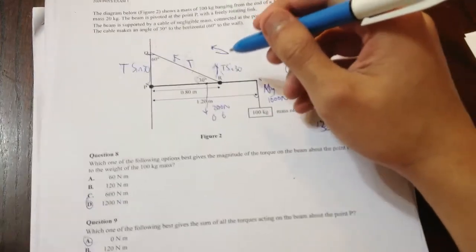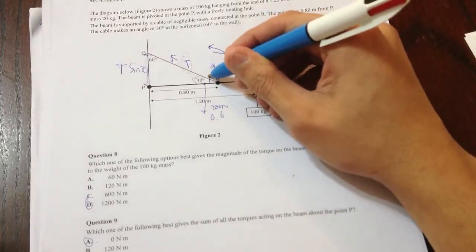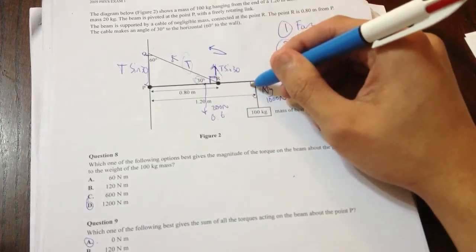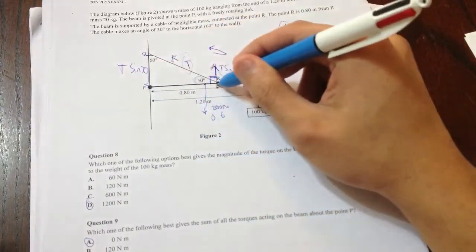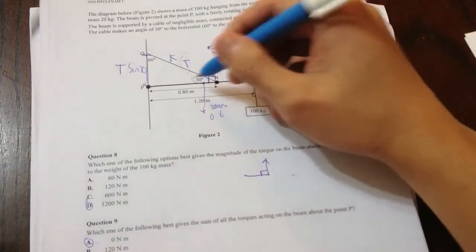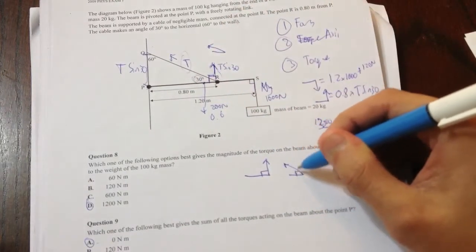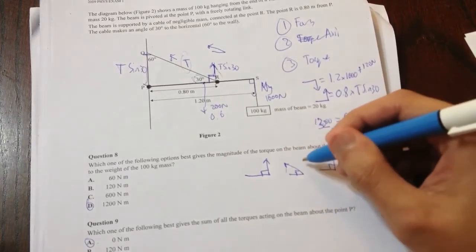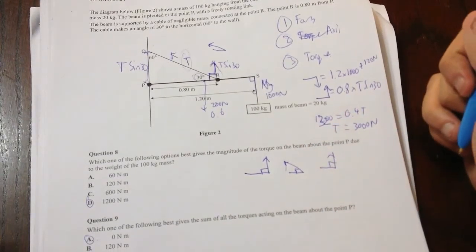Oh wait. Before I leave, when I say vertical, it doesn't always have to be vertical. It just has to be right angled to your line. Okay? It just has to look like this. So this looked like this. So what we did was we took the vertical part of that so it would look like this. Yeah. Okay. There. That's it.